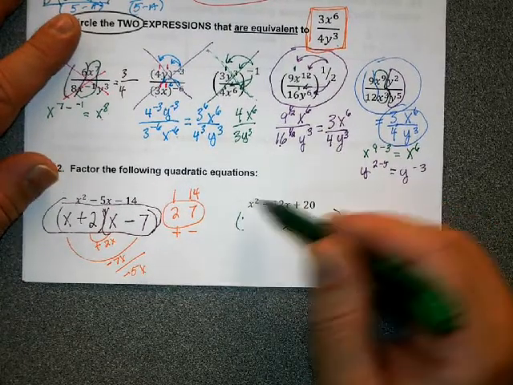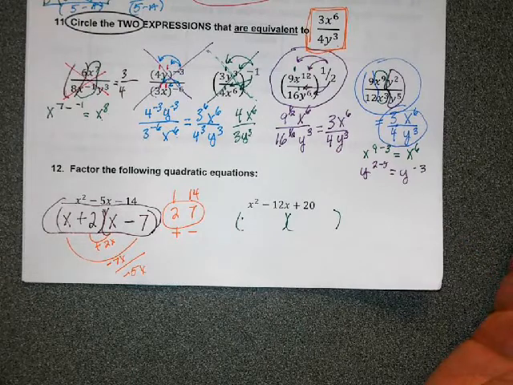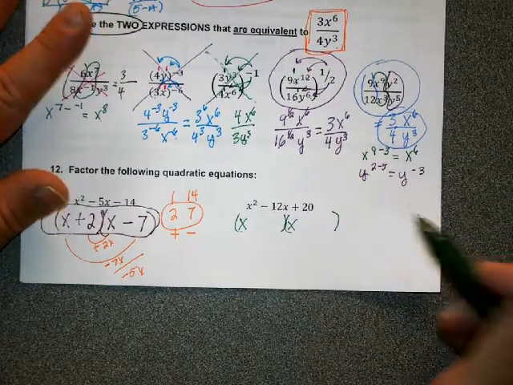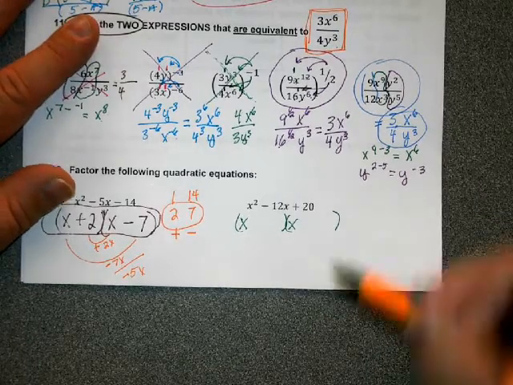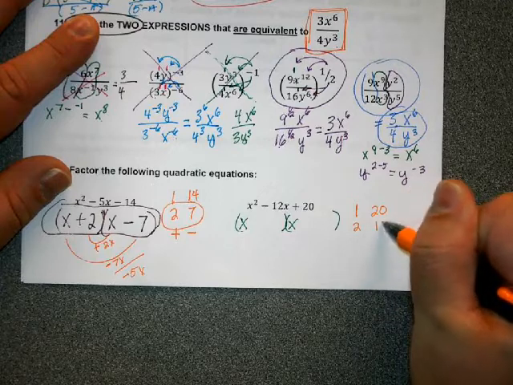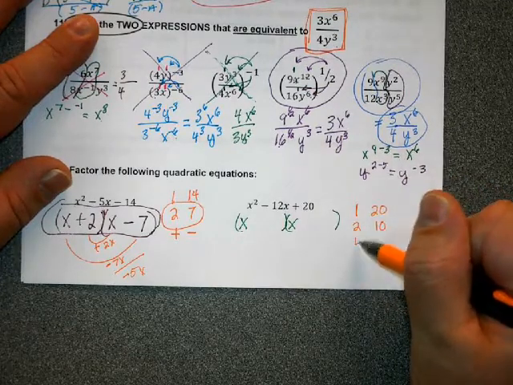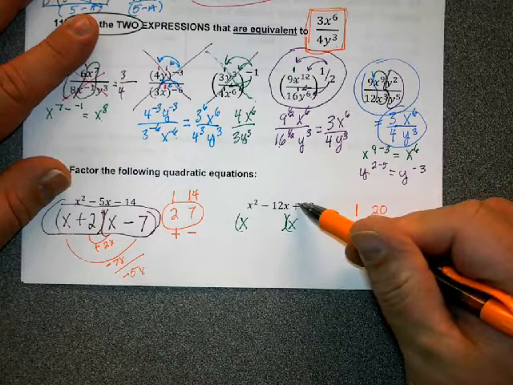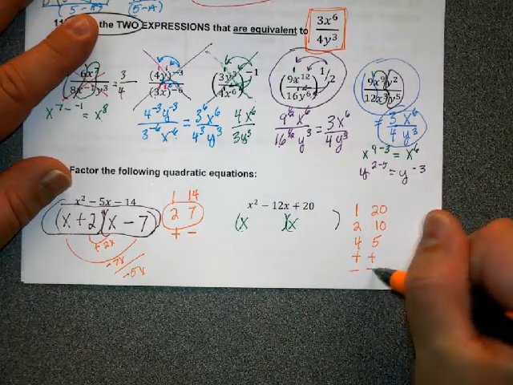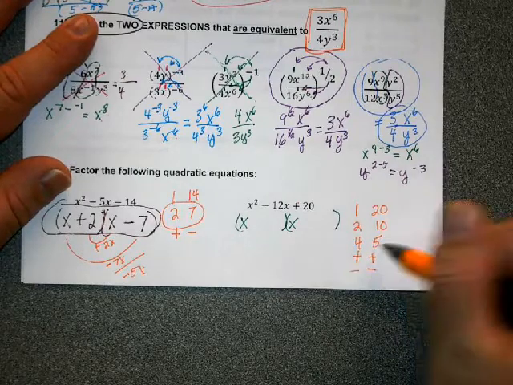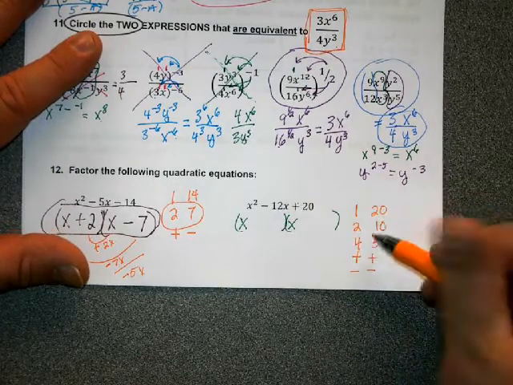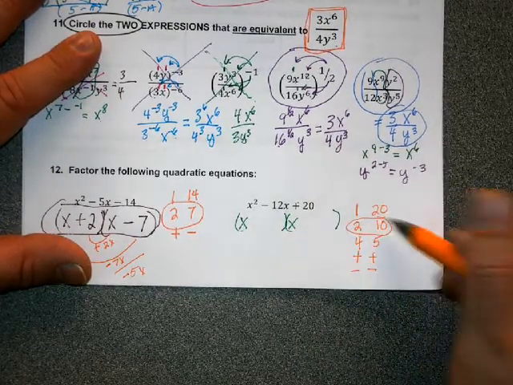Okay, so x times x. Factors of 20: 1 and 20, 2 and 10, 4 and 5. It's a positive 20, so it's either positive times positive or negative times negative, which means we're going to be adding the two factors together, right? They have to add to 12, and yes, they have to be negative, so negative 2, negative 10.